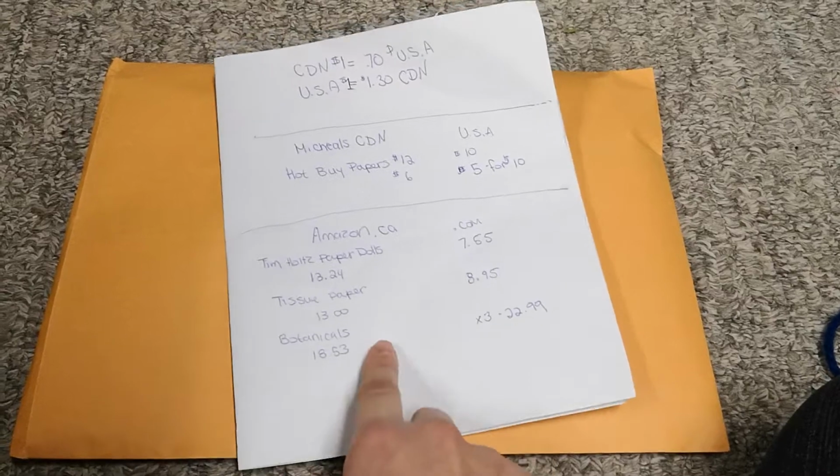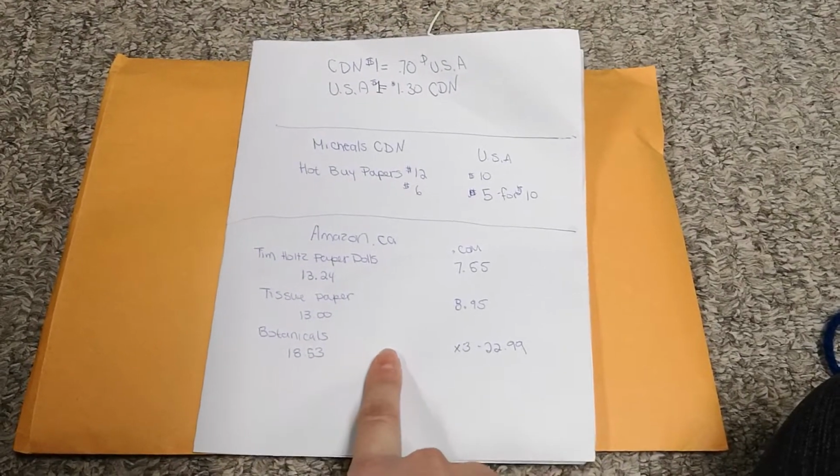You guys can do the math. The pricing is absolutely ridiculous for us here.